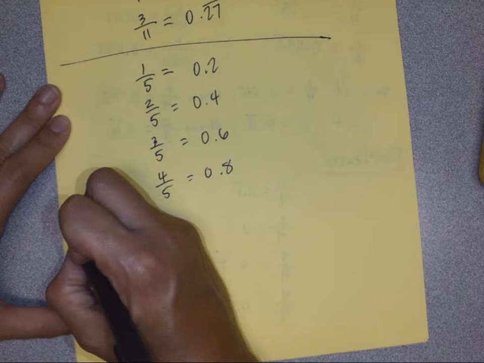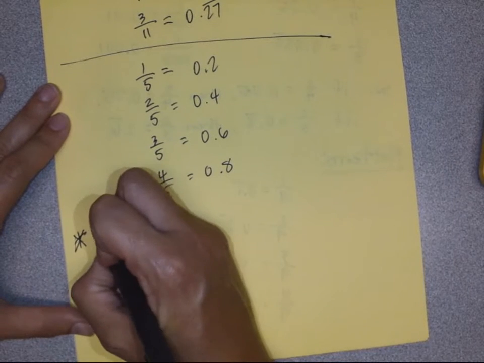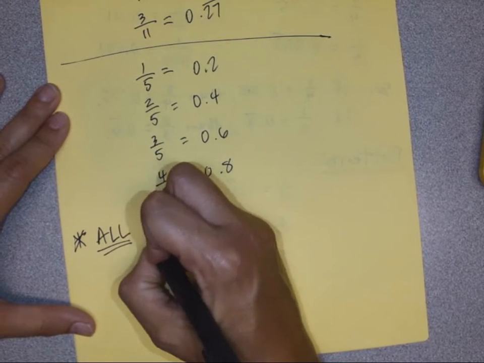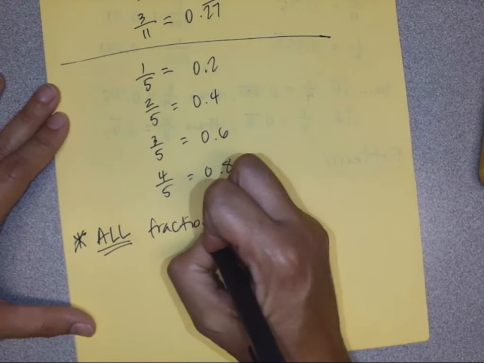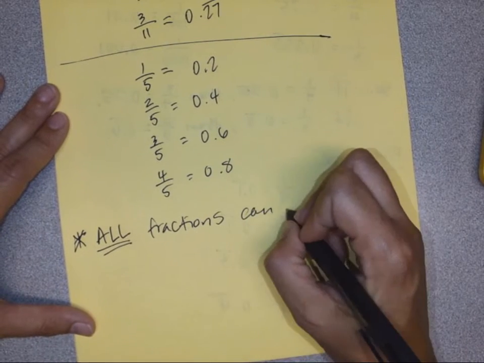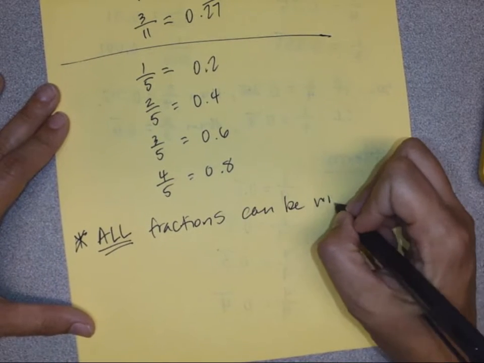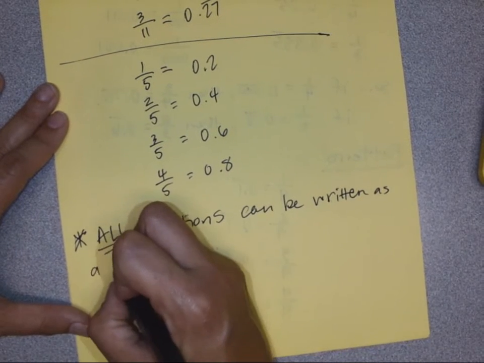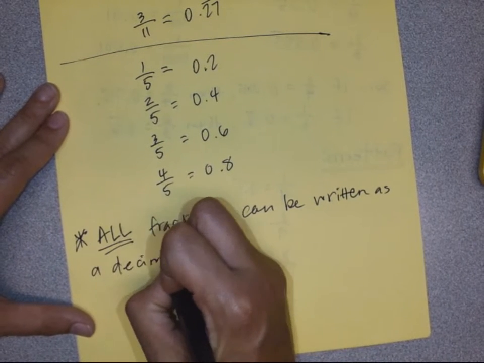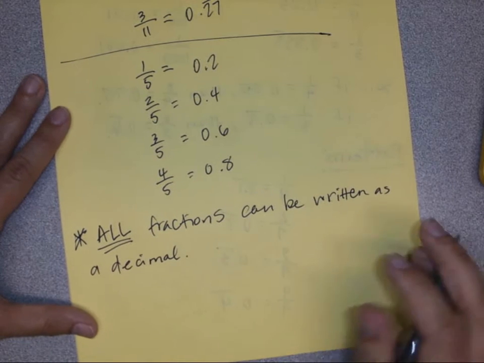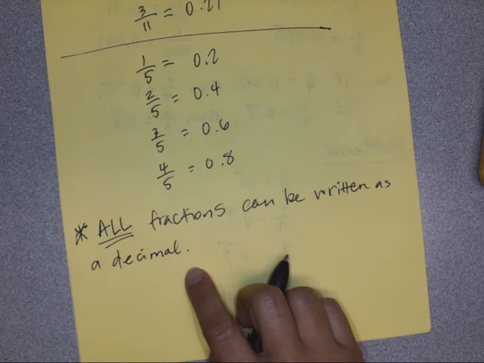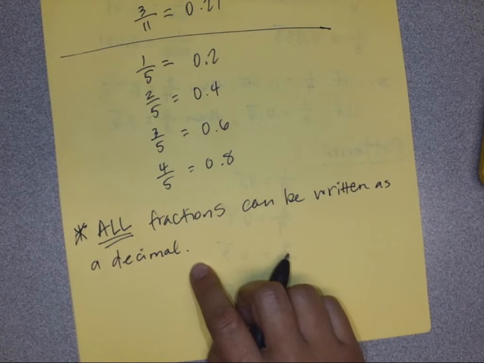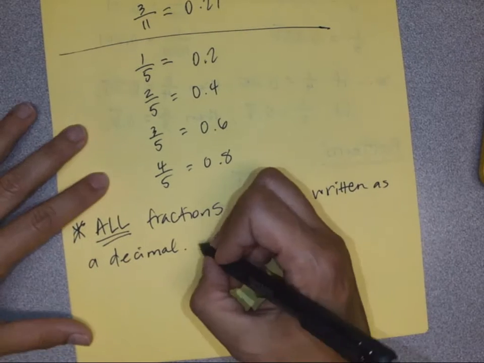Every single fraction, no matter what, can be written as a decimal. Sometimes that decimal might be a repeating decimal.